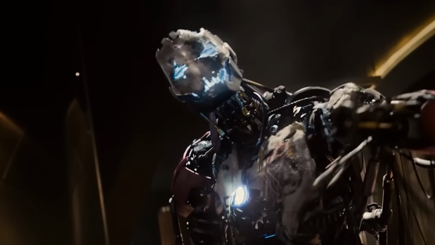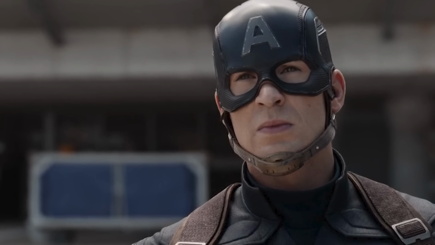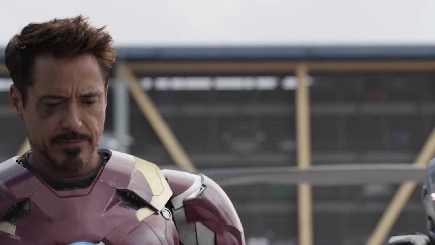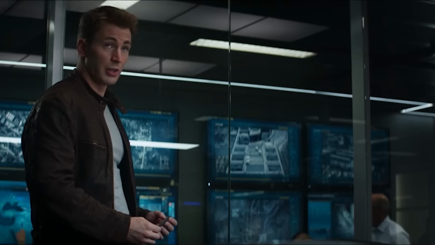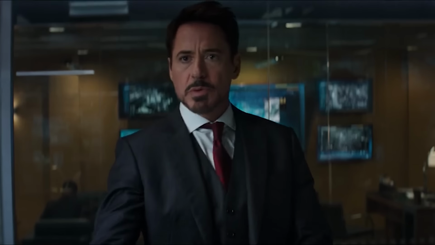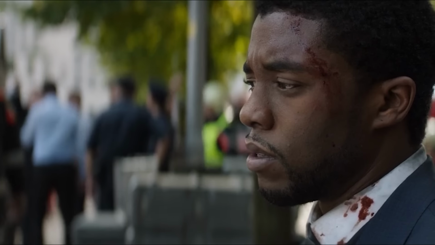But in contrast, Civil War delivered a more focused narrative centered on the ideological conflict between Captain America and Iron Man. The personal stakes rooted in friendship, loyalty and guilt gave the film a compelling and emotional weight. There was the character dynamic.